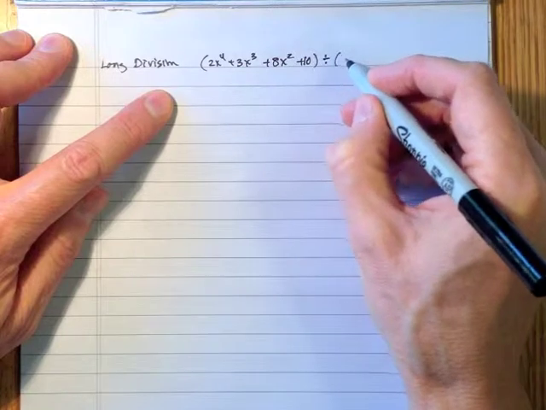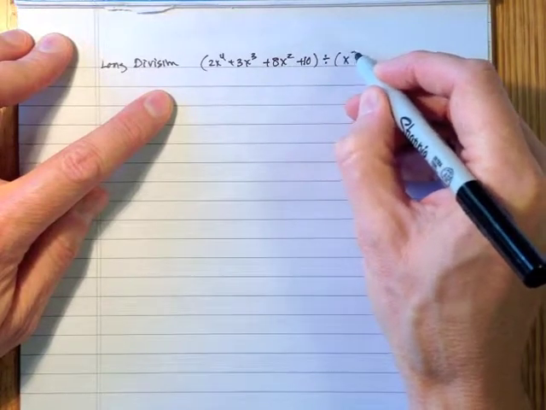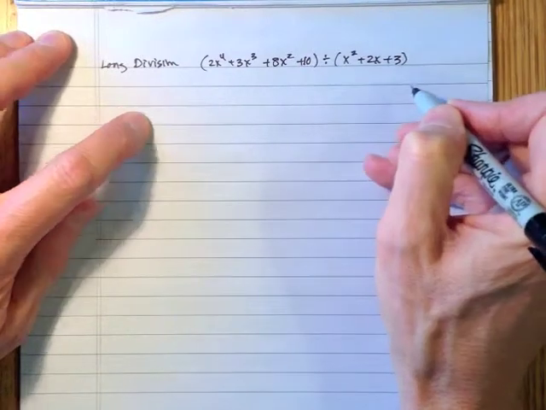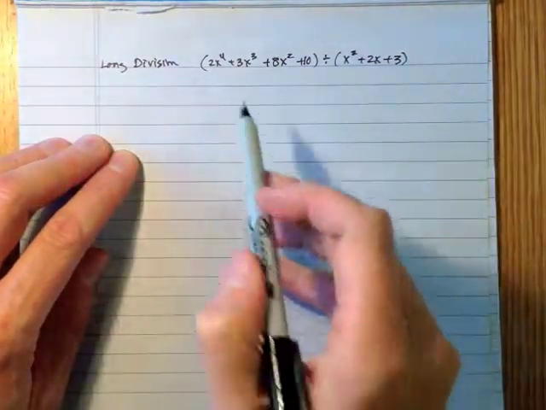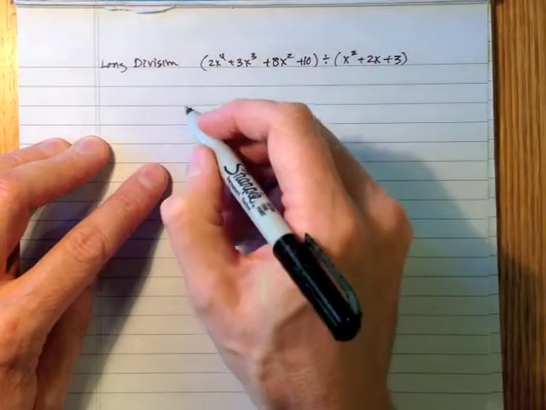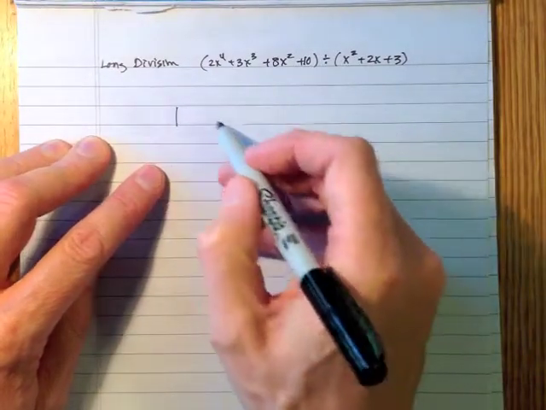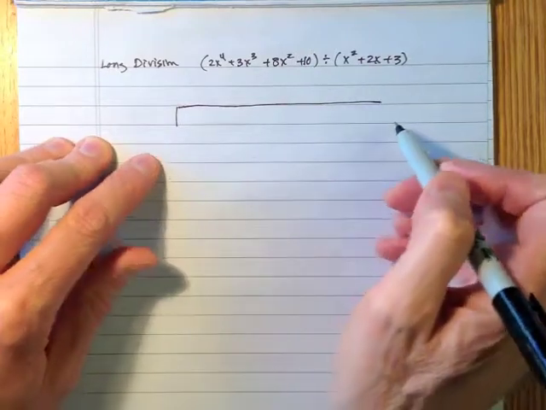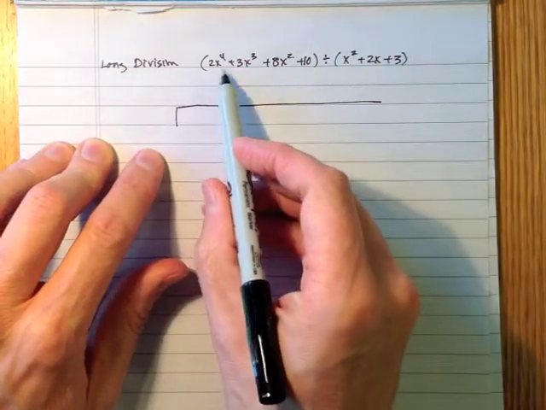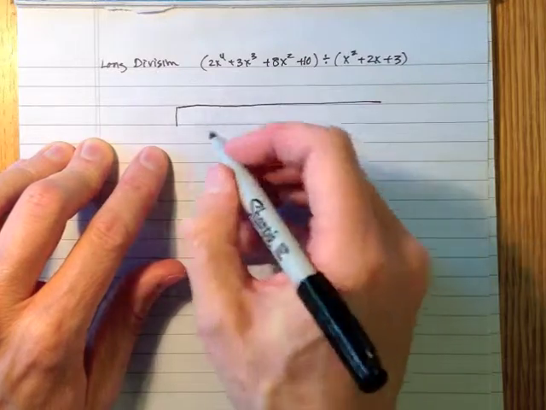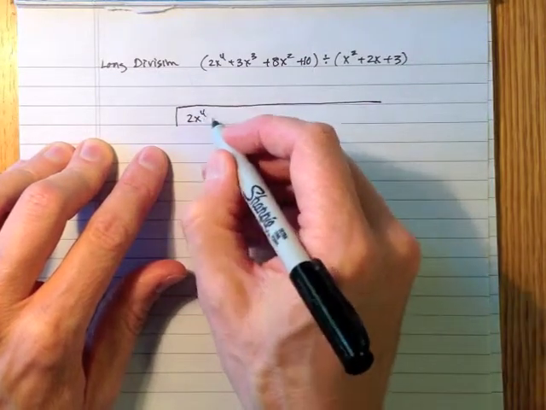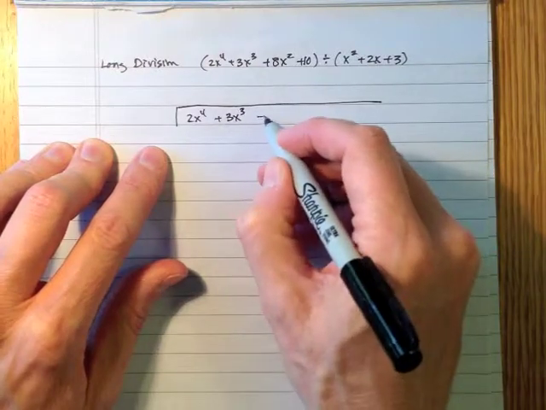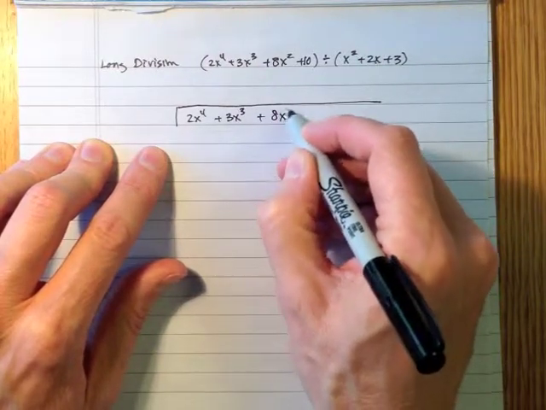I want to divide all of that by x squared plus 2x plus 3. So I'm going to take this 2x to the fourth stuff and put it under this division sign. It's really important to maintain separate columns for the powers of x. I see x to the fourth, then come the x cubes and the 8x squareds.